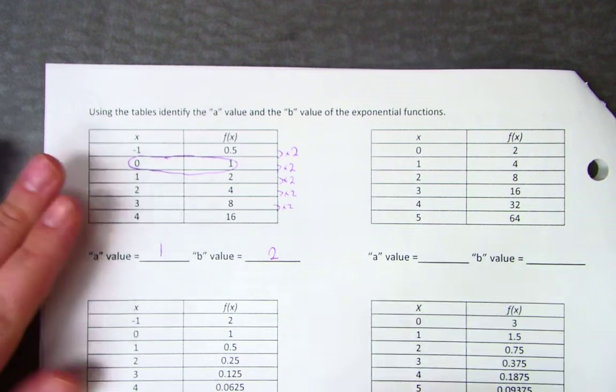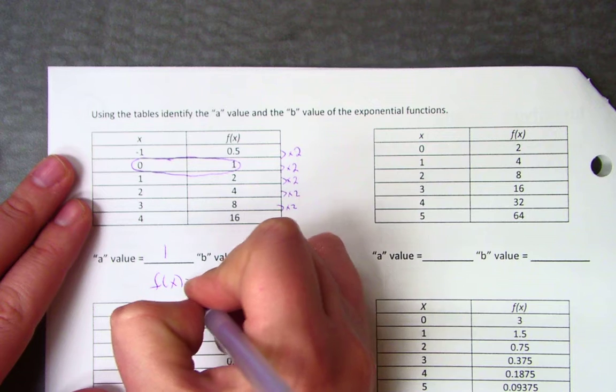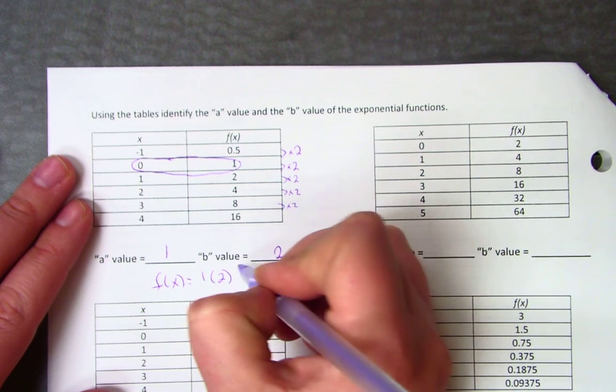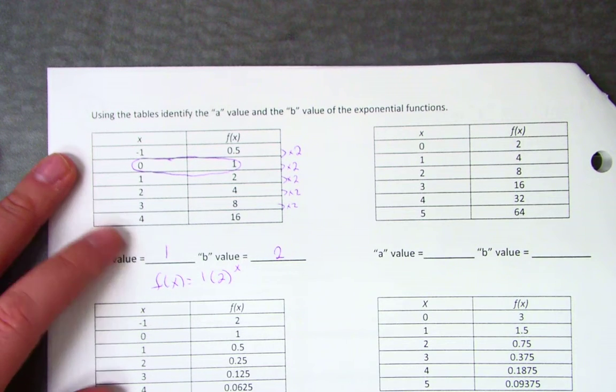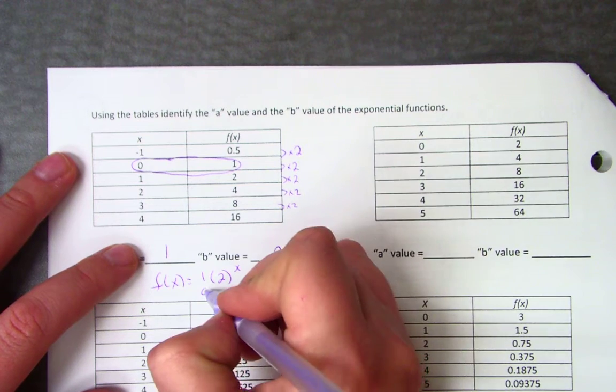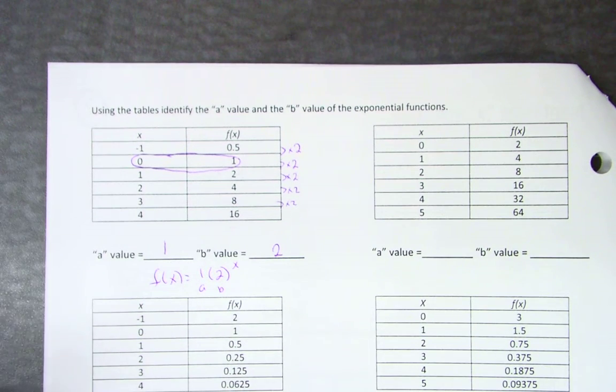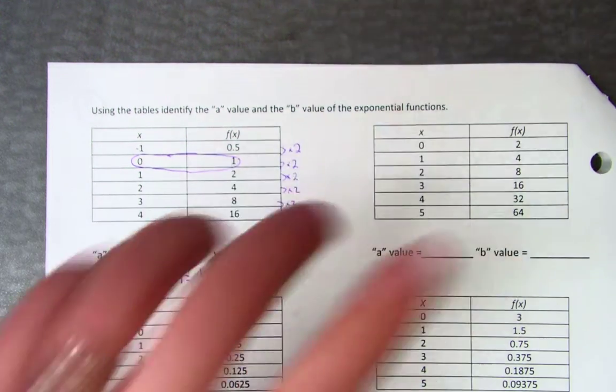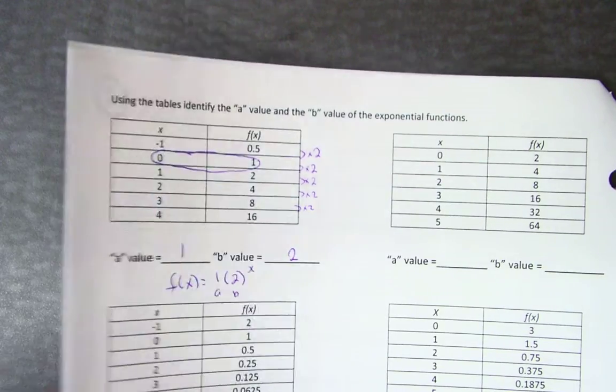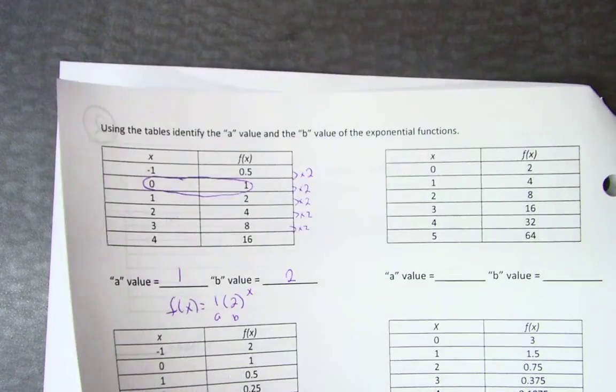And then if you wanted, you could even write the function really quickly there. 1 times 2 to the x power is all the function would be, because you have your a and your b. You just plug them in for a and b. So do all of this page. So you're doing all of the first page, front and back.